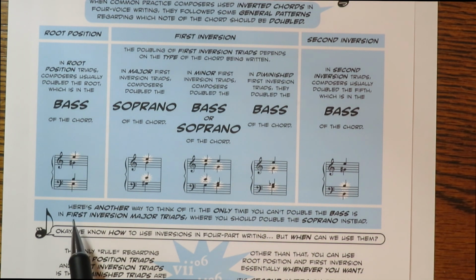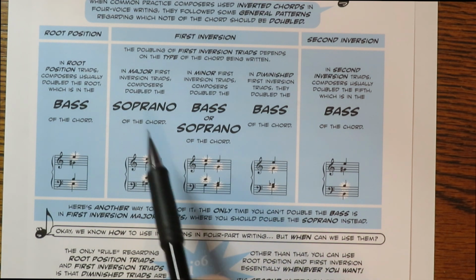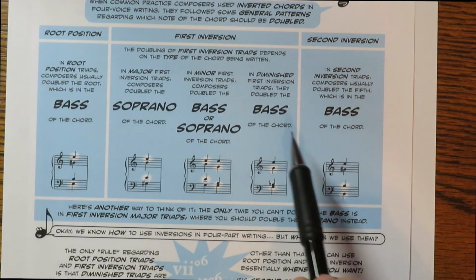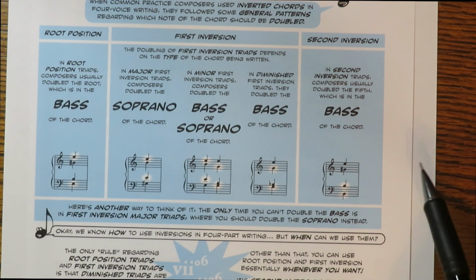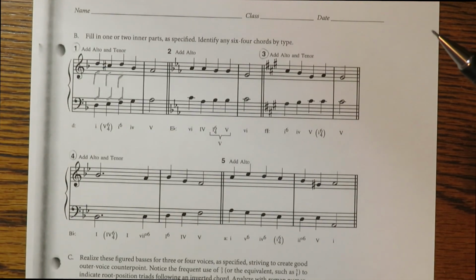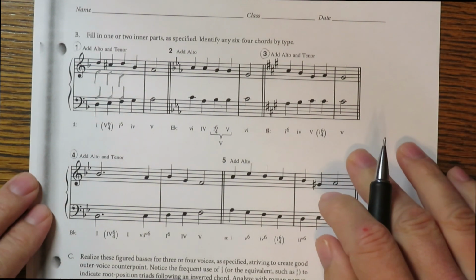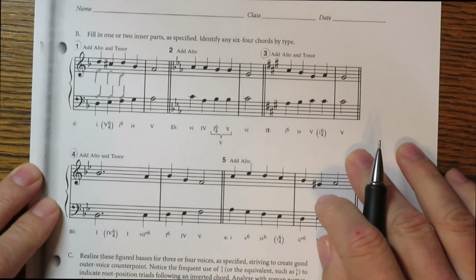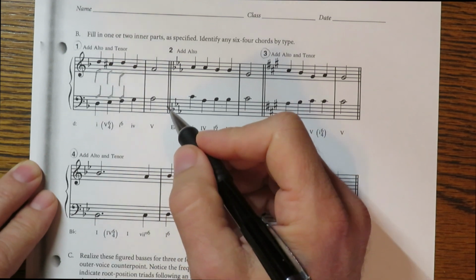I like this. A quick note here. Here's another way to think of it. The only time you can't double the bass is in first inversion major triads, where you should double the soprano instead. Okay? Any other time you can double the bass. In this case, you can double the bass or the soprano. So, good old Toby Brush.